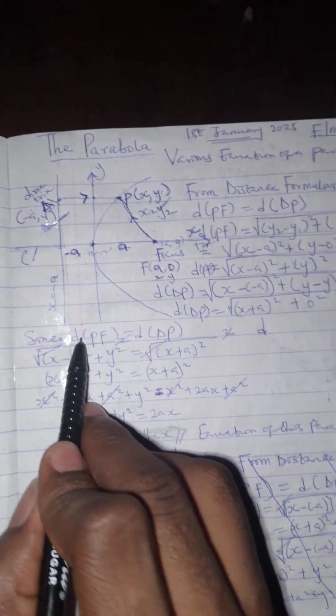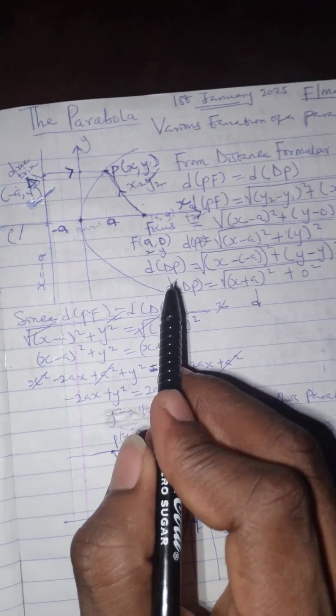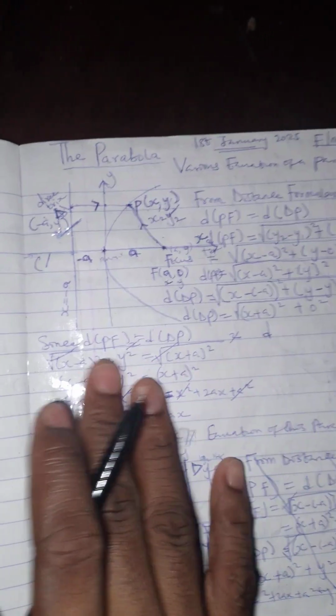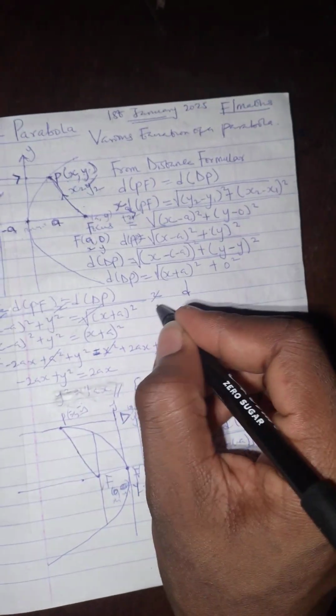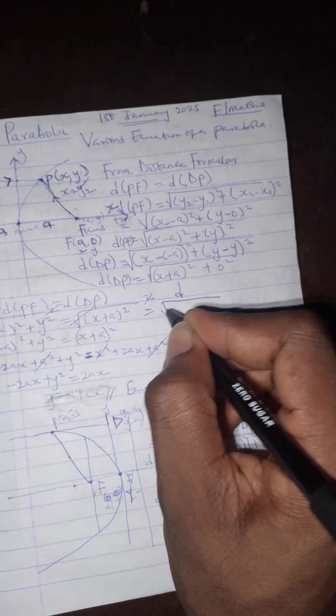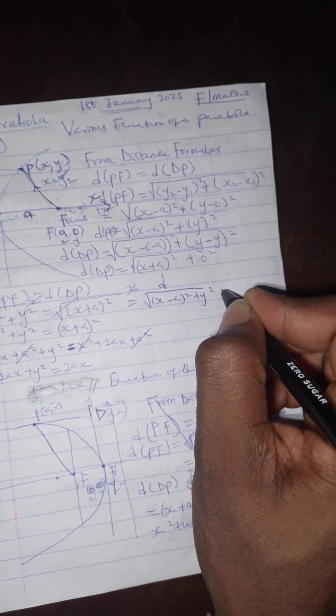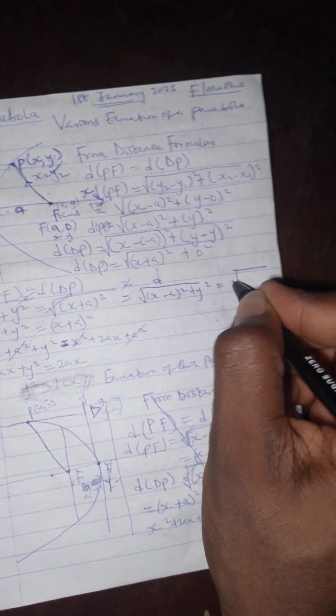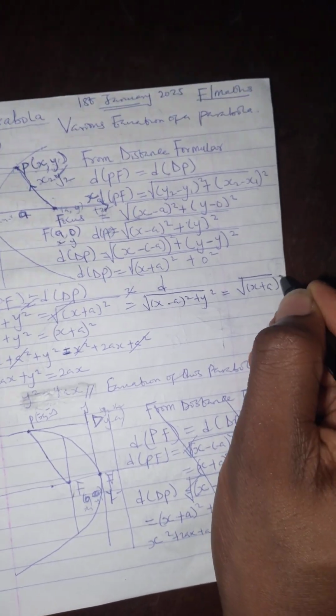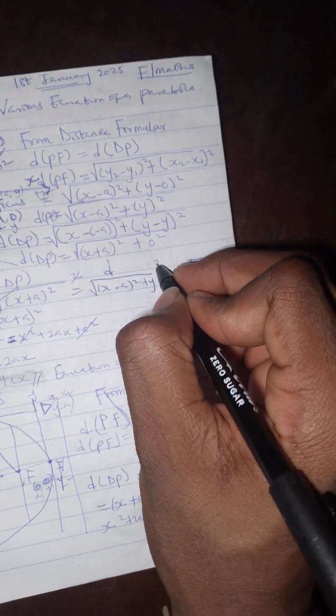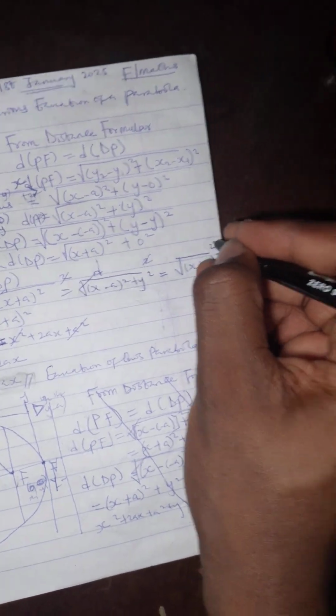So since the distance PF is equal to the distance DP, you equate it. You might not understand what I did here. When you equate it, you have something like this: the square root of (x minus a) squared plus y squared is equal to the square root of (x plus a) squared. Then you take the square root of both sides, so this will cancel out. That's how I got this one.